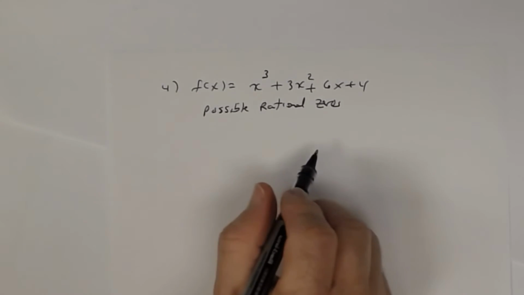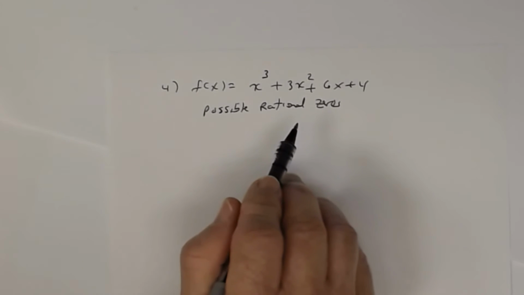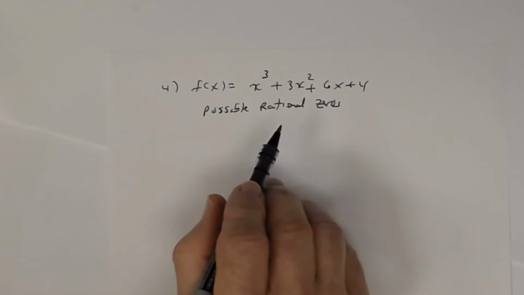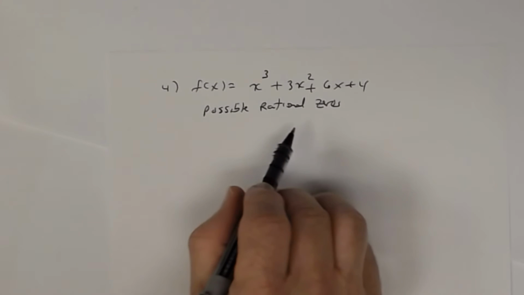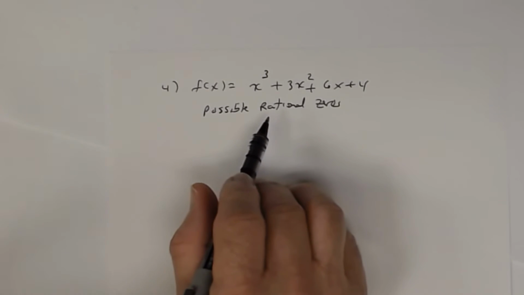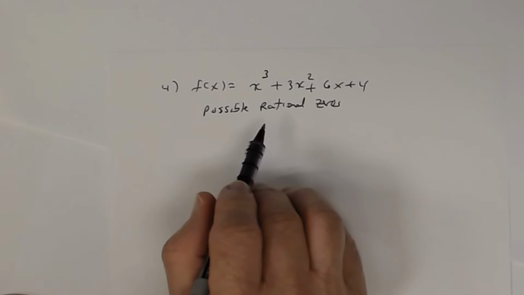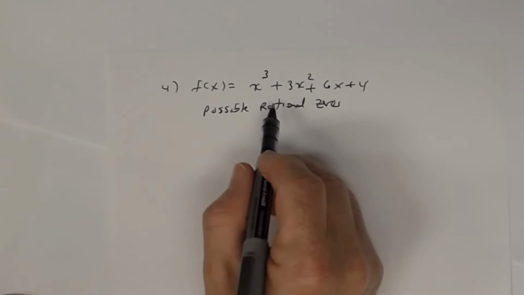All right, so notice in all the problems we've done so far, we had a rational zero that worked. That's not always true, though. But for us, that's the type of problems we're dealing with right now, where you're going to have one rational zero that works.